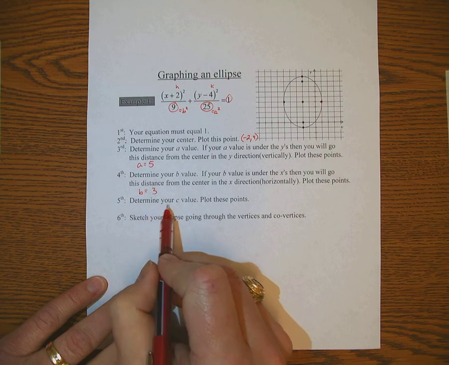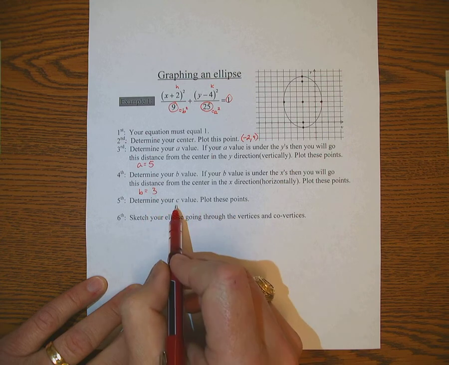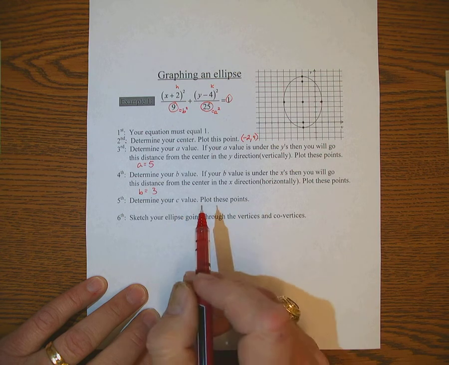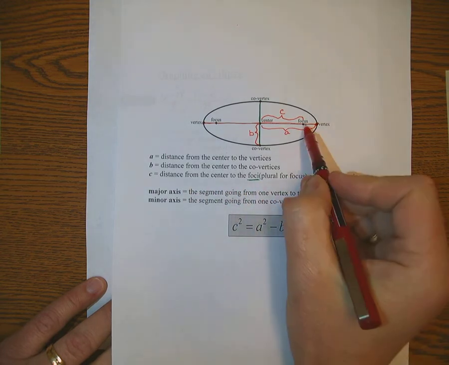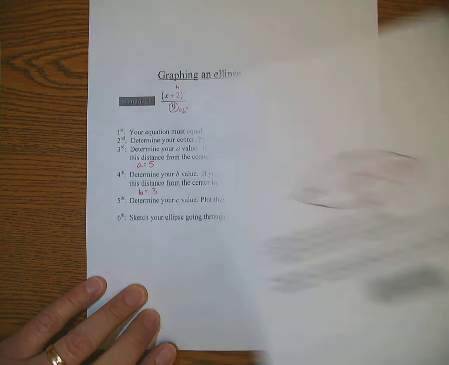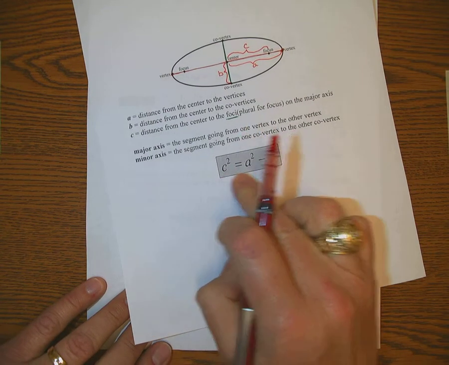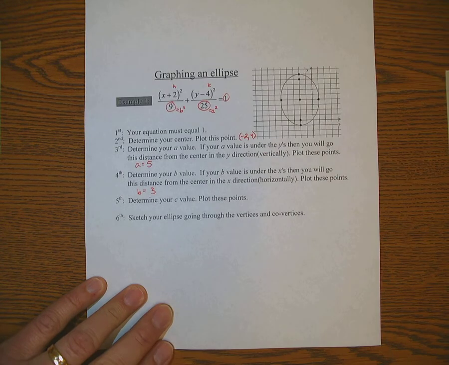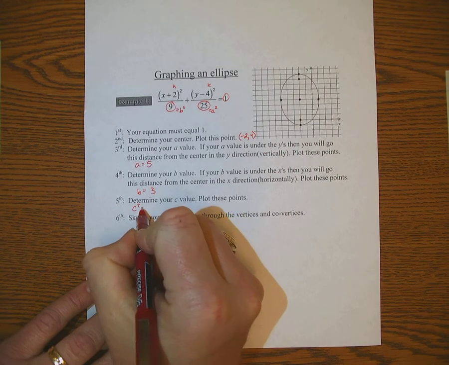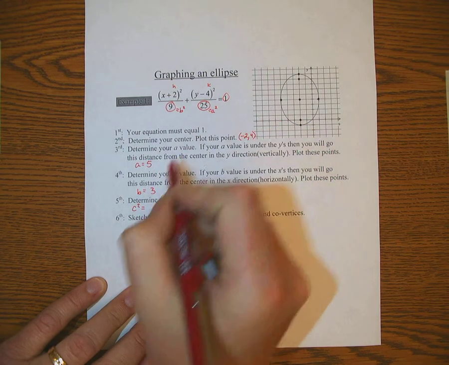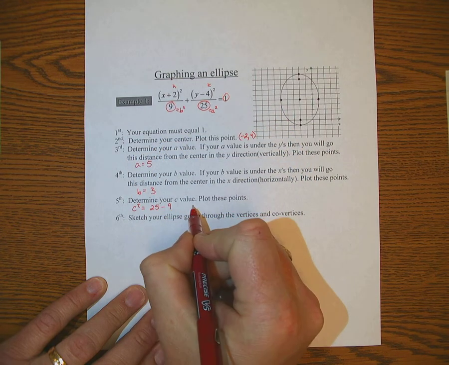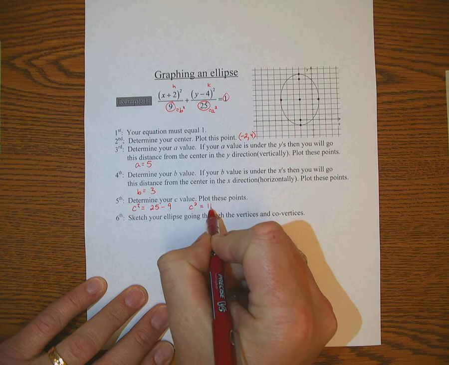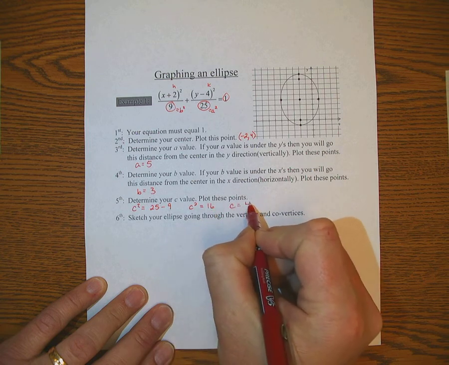Fifth step, determine the c value. C, if you'll remember from the other page, is the distance from the center to the foci. All right, so that's these points here. And the relationship is c squared equals a squared minus b squared. So c squared equals a squared, that was 25, minus b squared, which is 9. So c squared equals 16, giving us c is equal to 4.